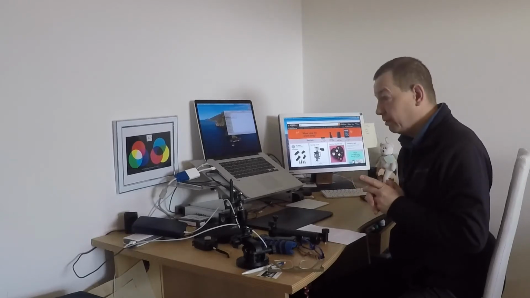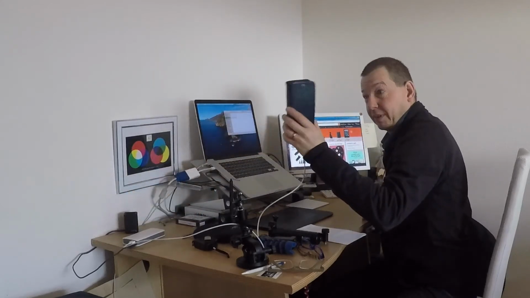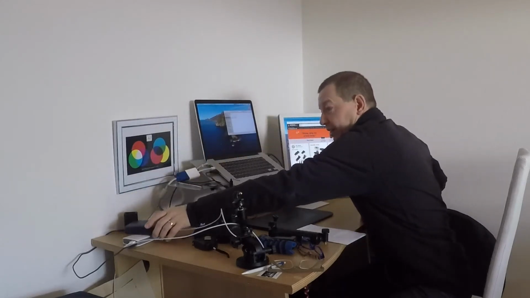So I will be using the iPhone, that's going to be the main camera. It's the main mirrorless camera. It's the first mirrorless camera that people probably owned without actually thinking at the time, oh, it's mirrorless. But there we go.